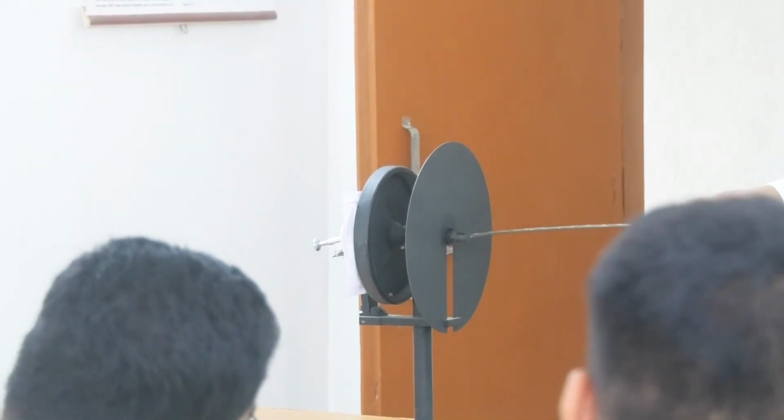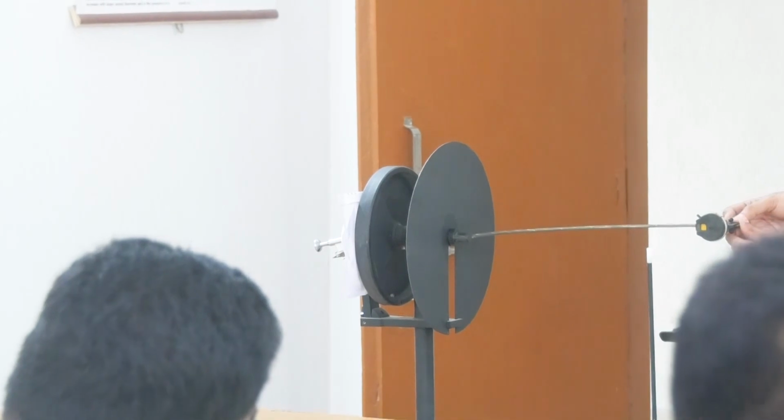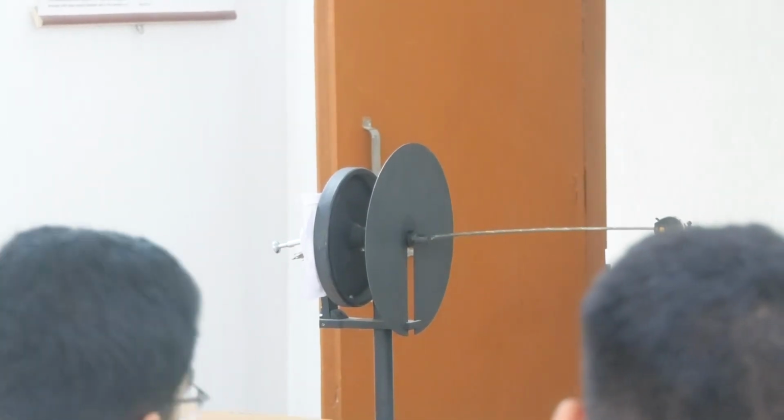So now, from the extreme periphery, say for example, I will test my left eye. I will place my chin on the right chin rest. Someone volunteer.